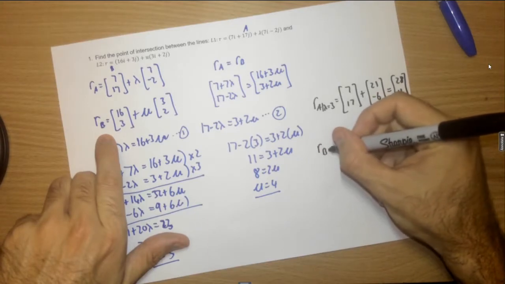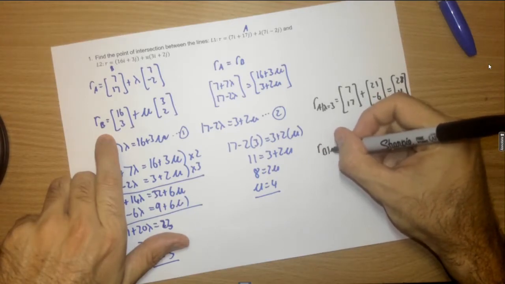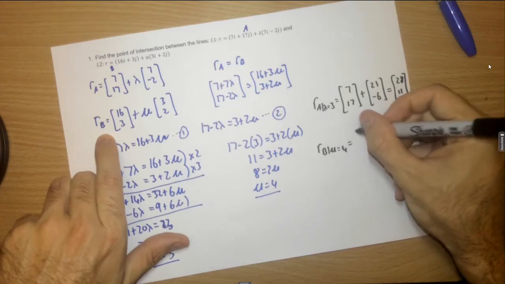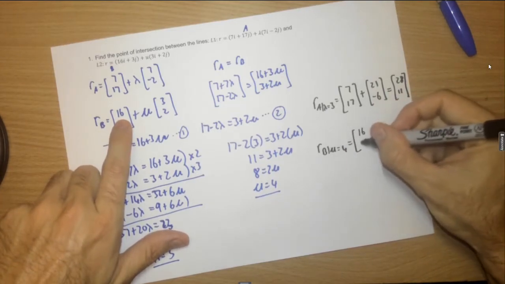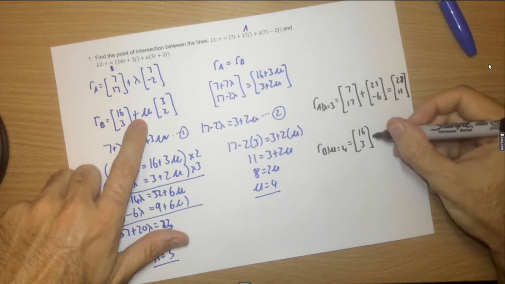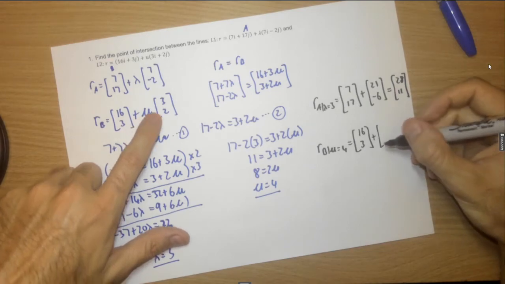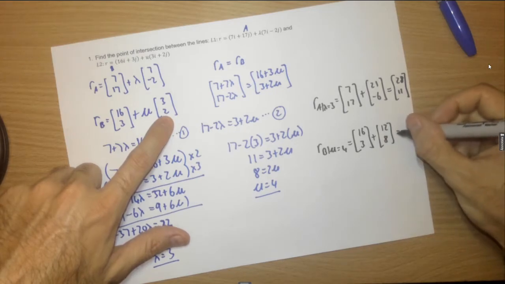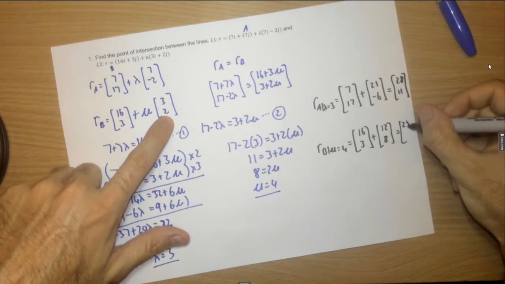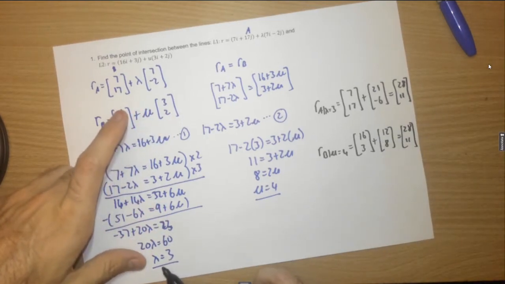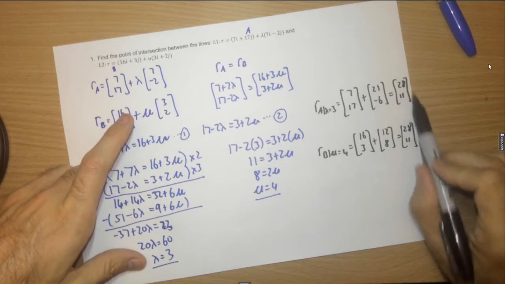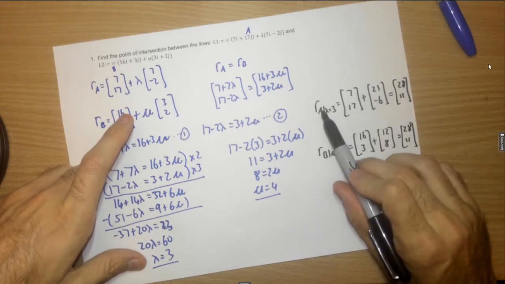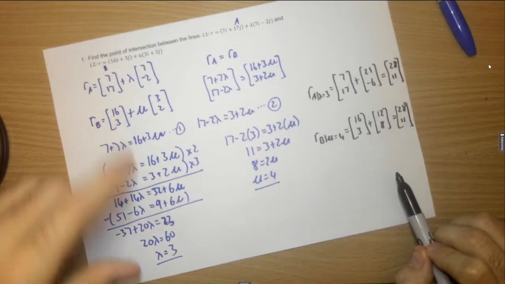So the position vector of B, given that mu equals 4, now is 16 and 3, and the mu is 4, so 4 times 3 is 12, 16 and 12 is 28, 3 and 8 is 11. Now you can see that when we substituted in the lambda and the mu, we did get the same point of intersection for the first line and the second line there.